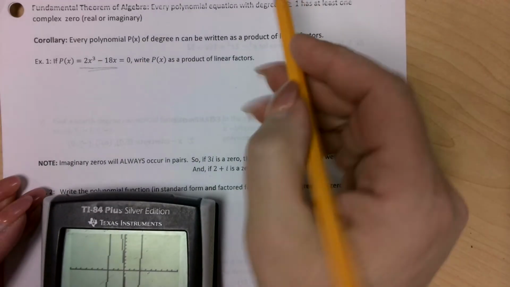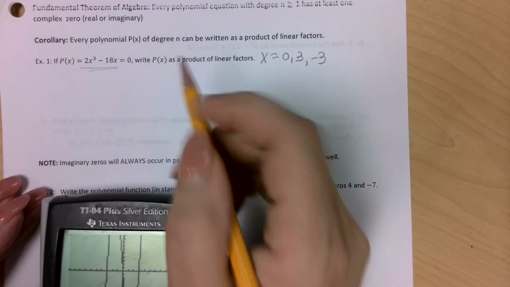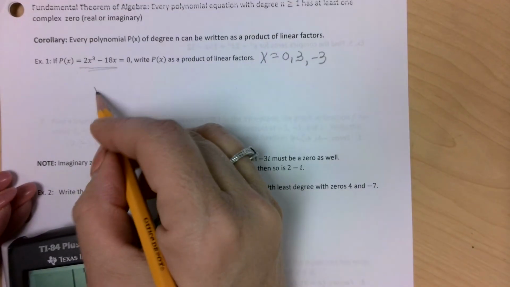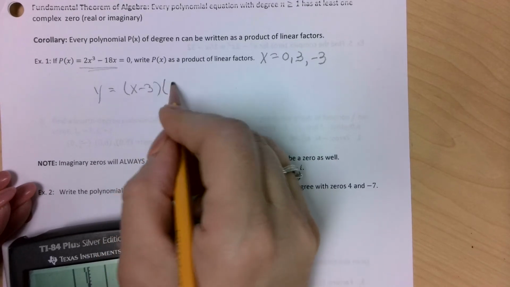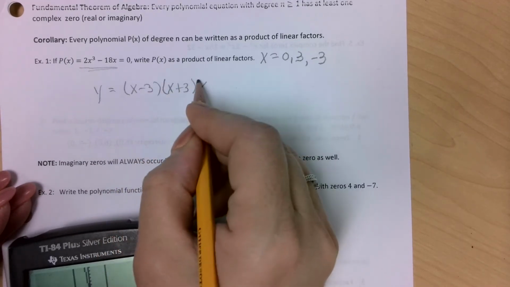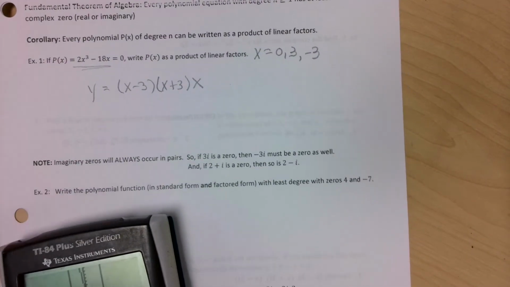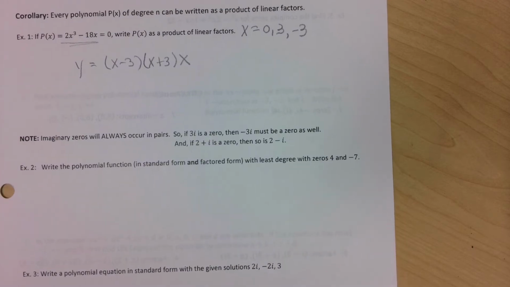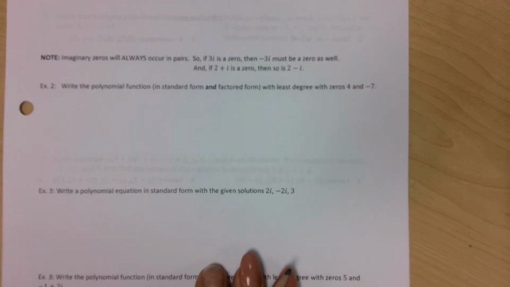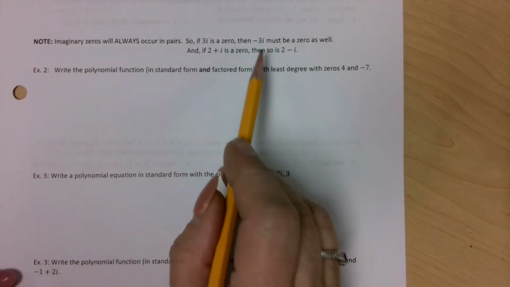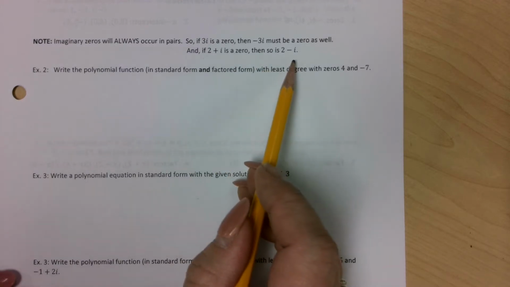We have one at -3, at 0, and at +3. So to write our factors, if our zeros are at 0, 3, and -3, we write our factors, y equals x minus 3, x plus 3, and an x. And those can be in any order. As I stated earlier, imaginary zeros will always occur in pairs. So, if 3i is a zero, then -3i must be a zero. If 2 plus i is a zero, so is 2 minus i.